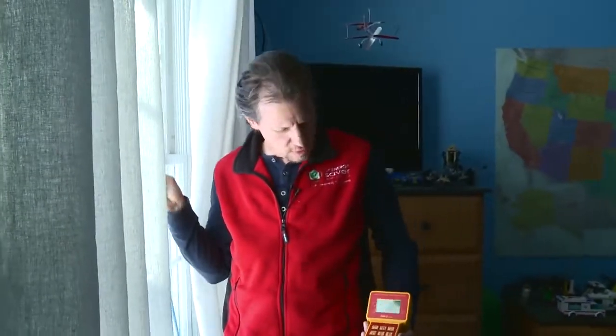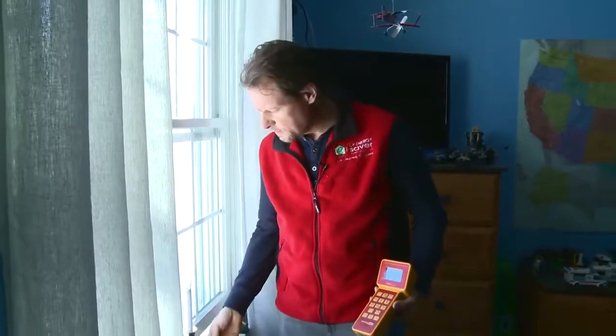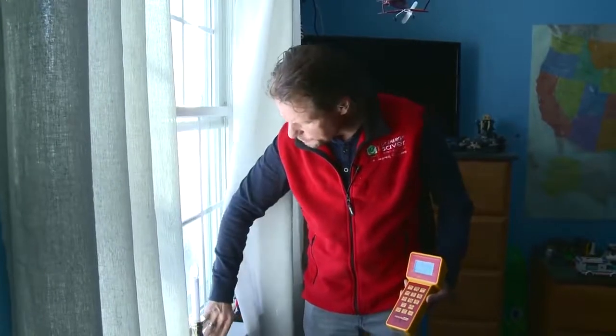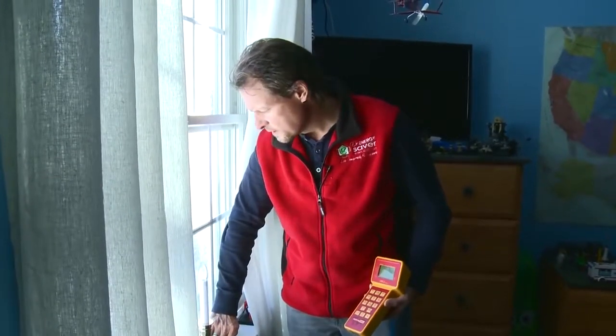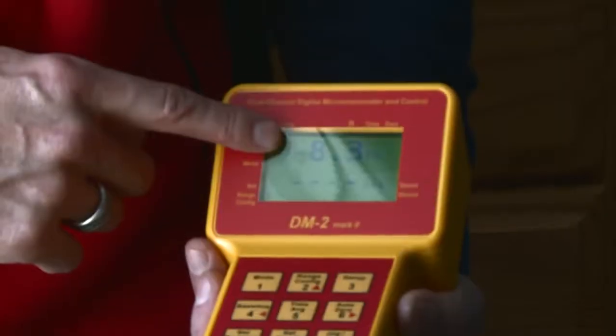Now let me put this hose out the second floor window and let's see what the pressure difference is from the second floor to the outside. Look at that, we have 7 pascals difference between the second floor and the outside. The second floor is positively pressurized and pushing air out of the house.